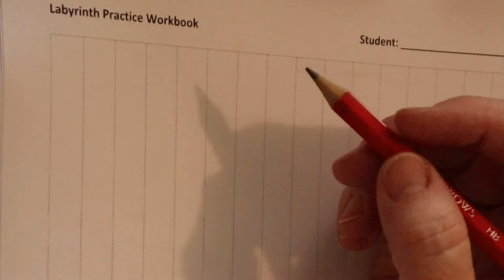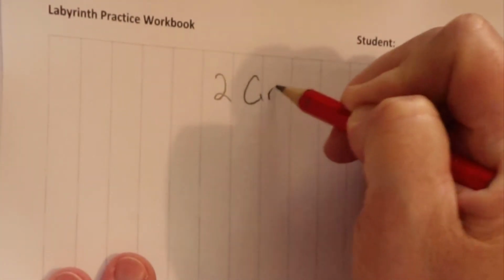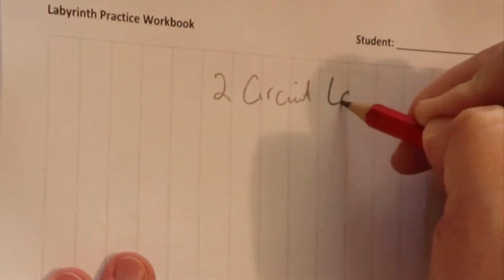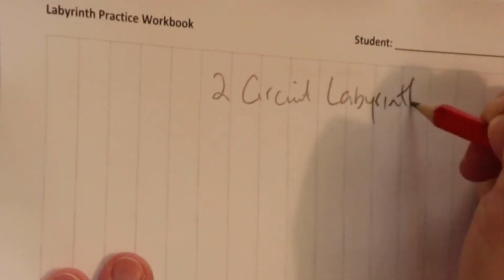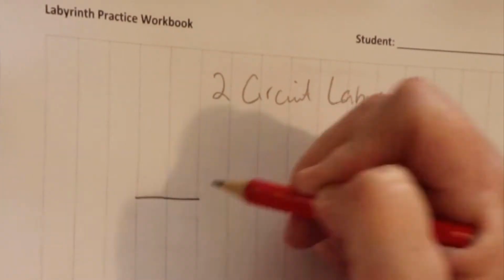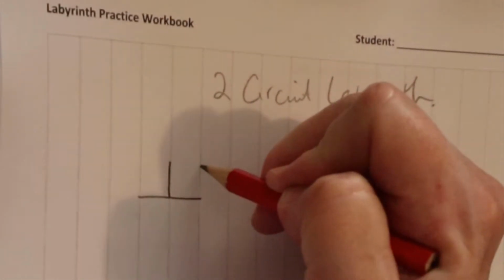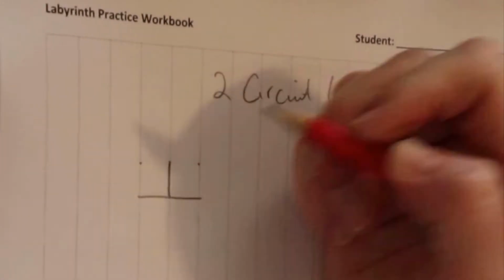You will need some paper. And we're using the Labyrinth practice book here. We're going to start with a seed diagram and a 2 circuit labyrinth. To begin with, we need one horizontal line and a vertical line and 2 dots, which we'll call seeds.